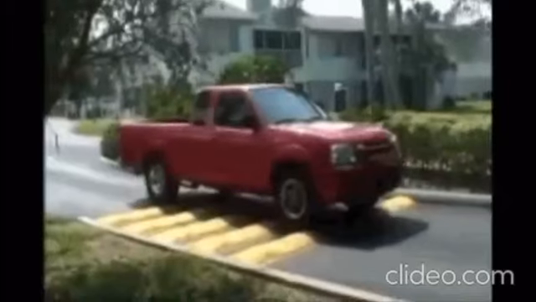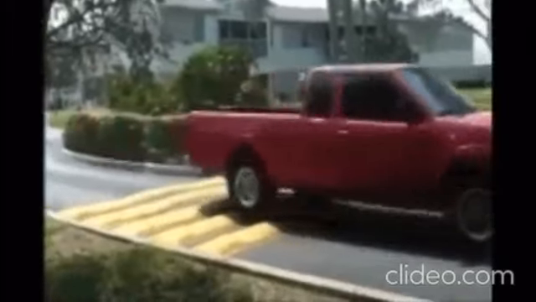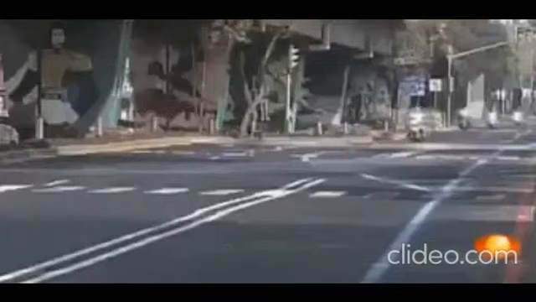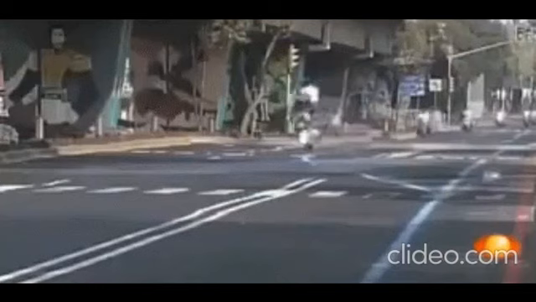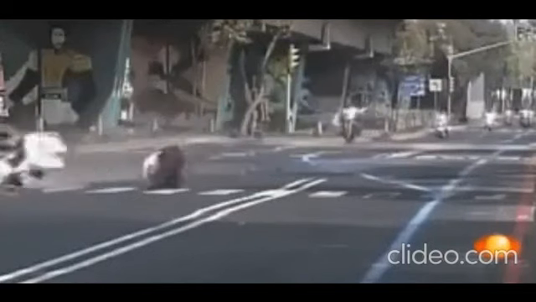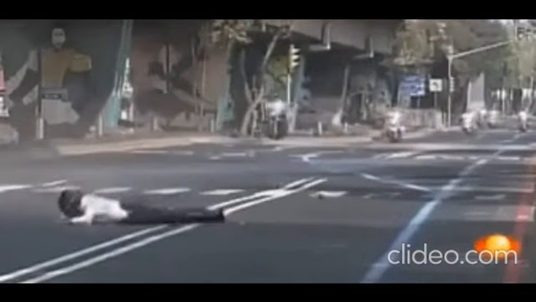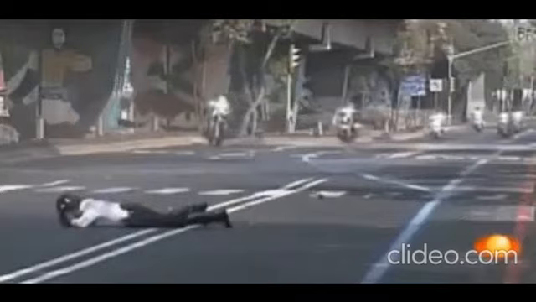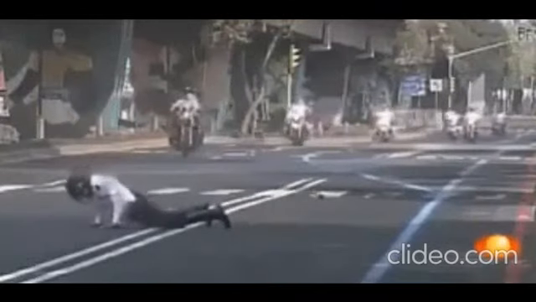Great! It seems as if these people are enjoying a bumpy ride. Now to cross the speed breaker, they have to keep the speed of the car really slow. Else, oops, this will happen. The second biker immediately reduces his speed after watching his friend's crazy bike stunt.